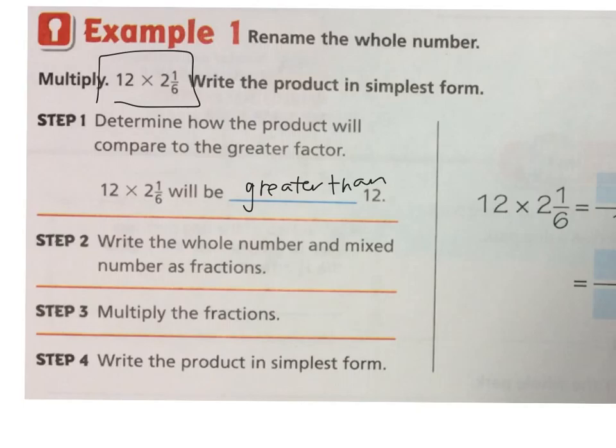Do you guys remember on the quiz where it asked you, describe how you know your answer is reasonable? That's what I want to hear. I want you to say, oh, I know my answer should be greater than the factor, or should be less than the factor. Therefore, I know my answer is reasonable.